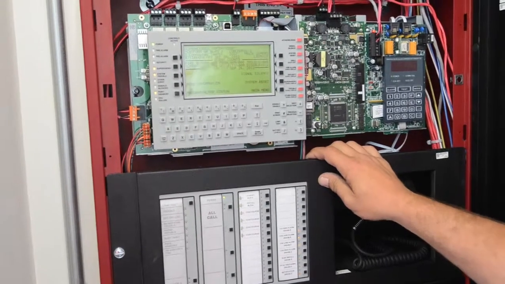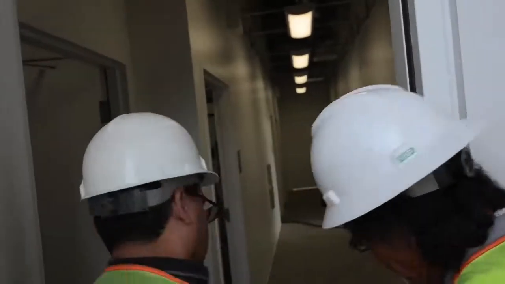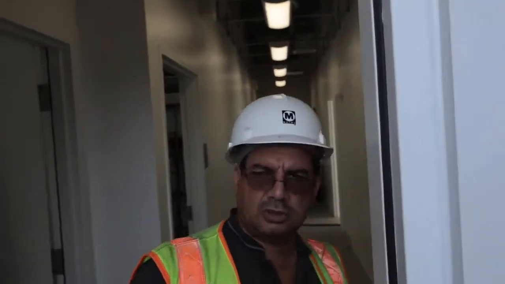Let's go ahead and generate an alarm. If you open up that door right there, you have a pull station located on the inside. If you want to go ahead and give that a pull. Can I pull it?